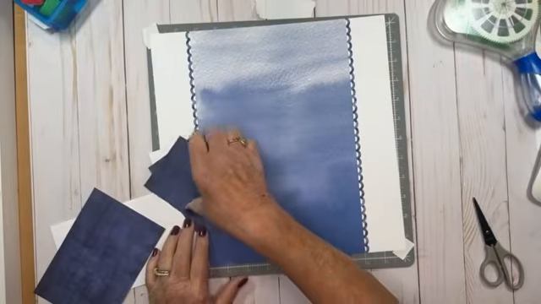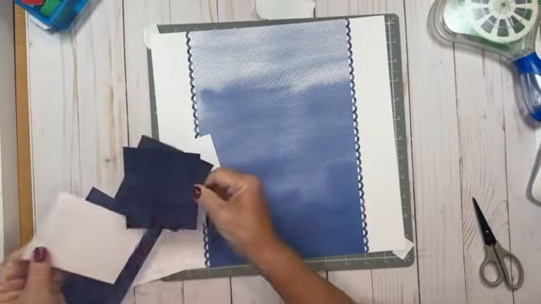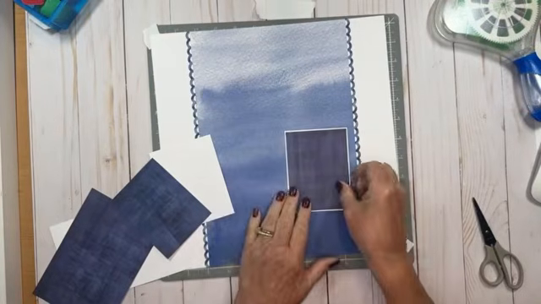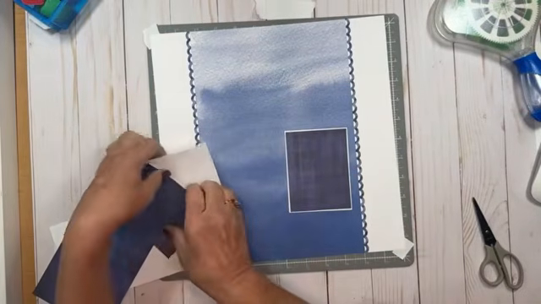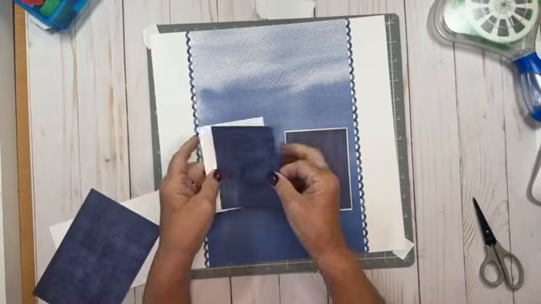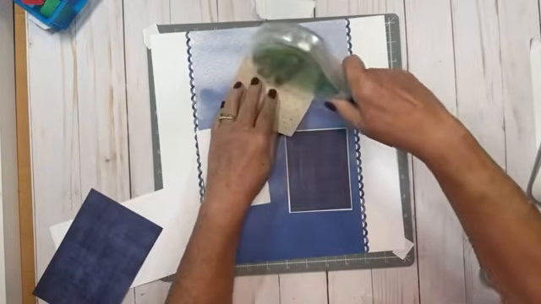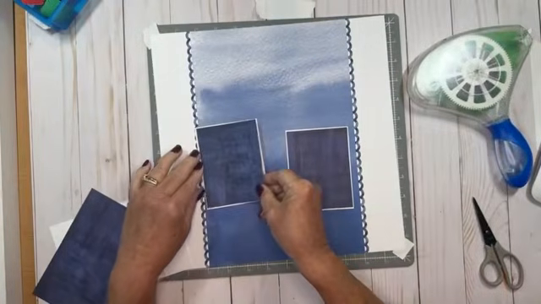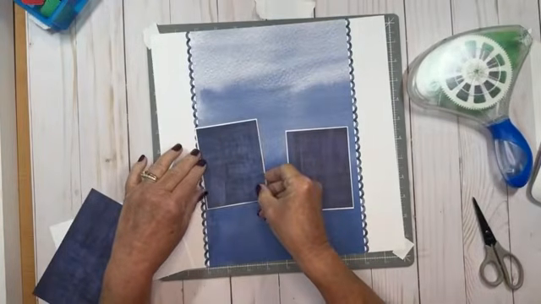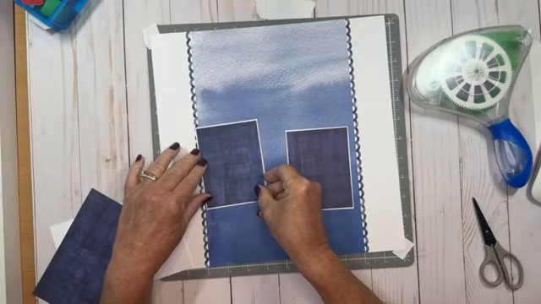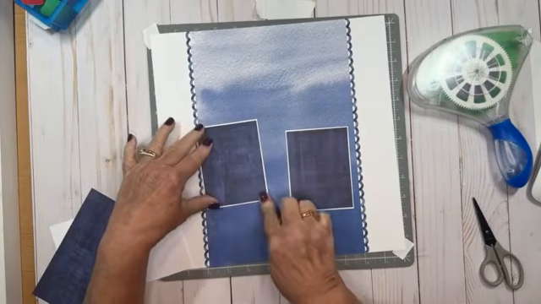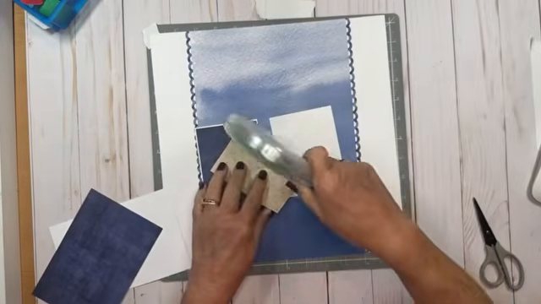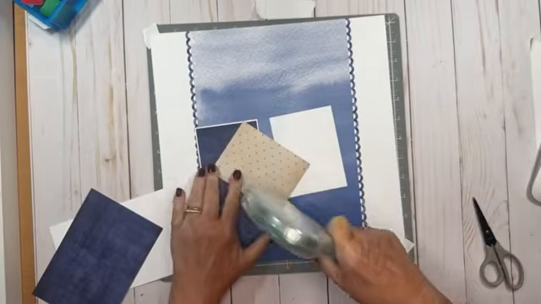So I did this so that I would have a white background, but I'd still have that nice layer on my page. Okay, so let's get these attached. And then I'll trim down the photos.